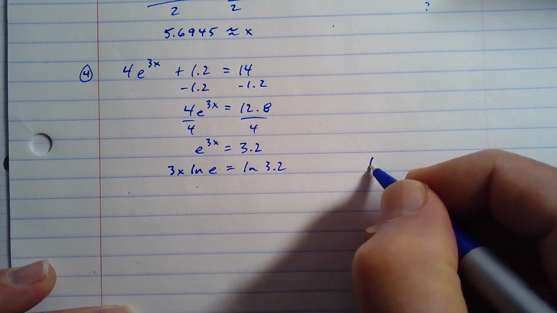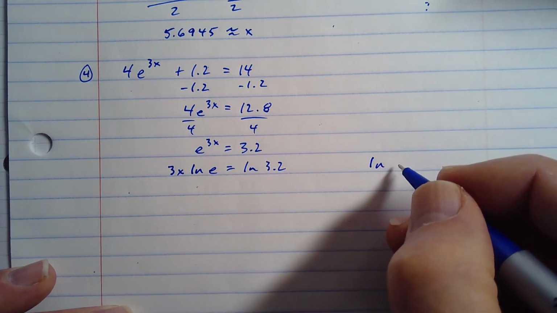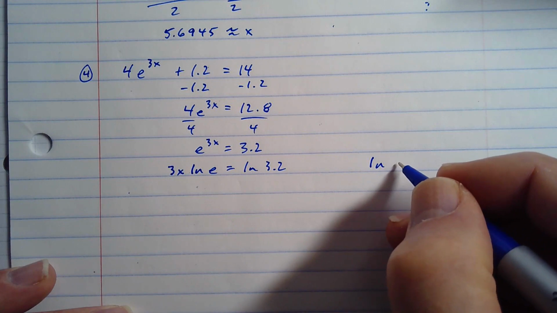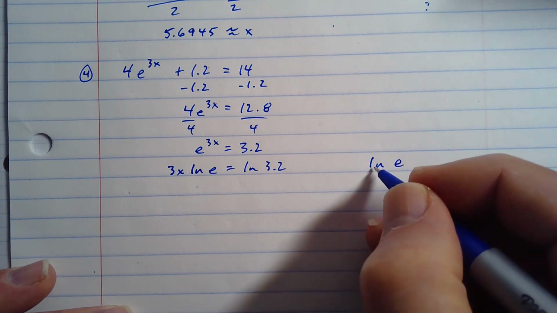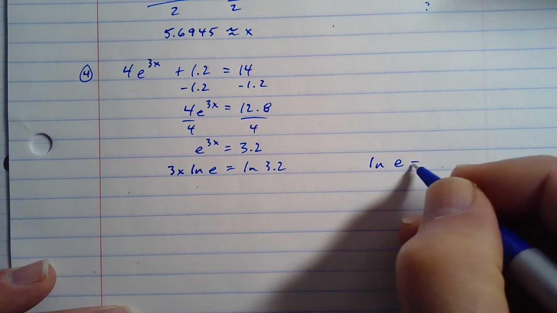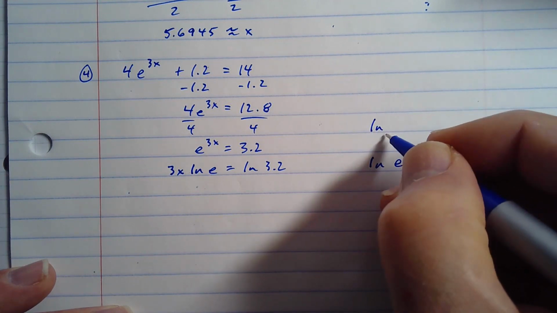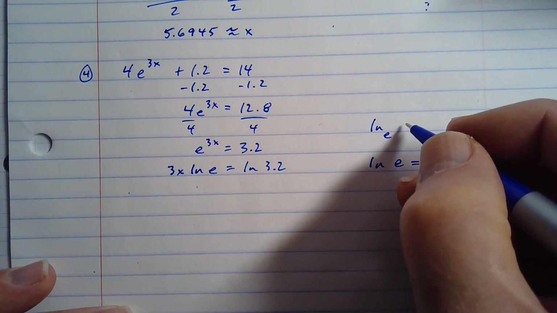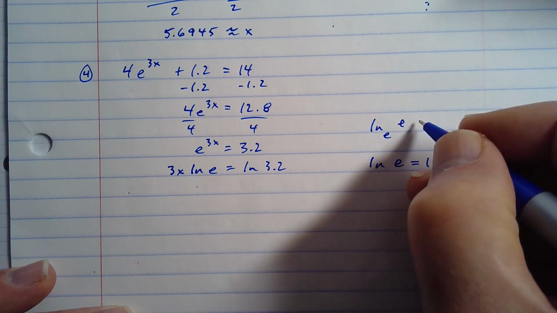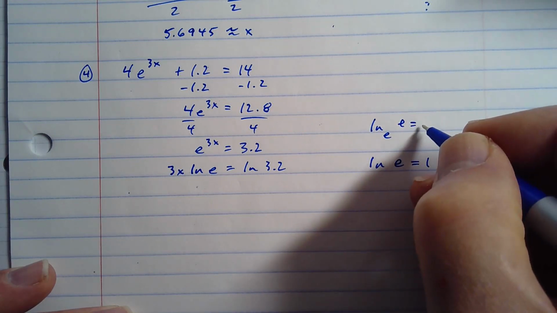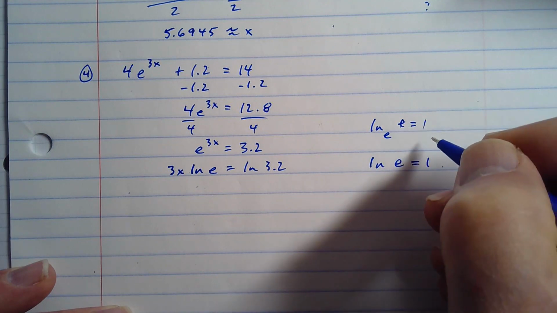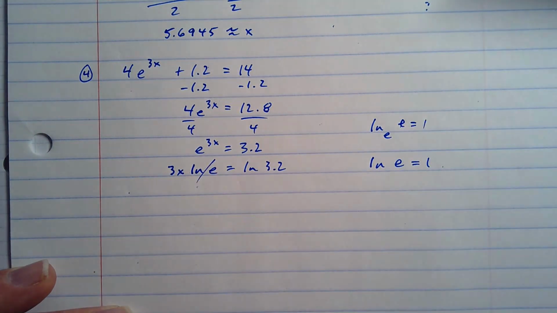Now remember, when I do a logarithm, when the base matches this number, so the natural log of e, that's going to equal 1. So e to the what would make an e, and the answer is 1. So basically, that natural log of e turns to 1.